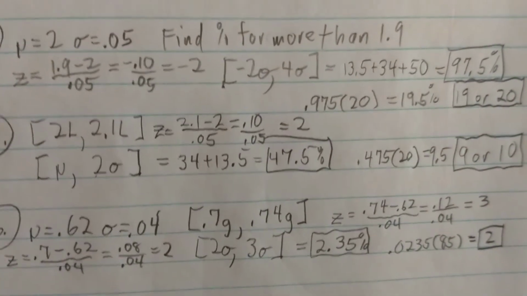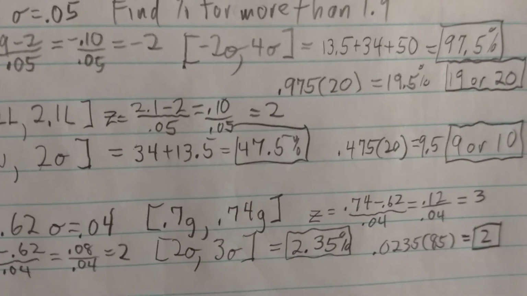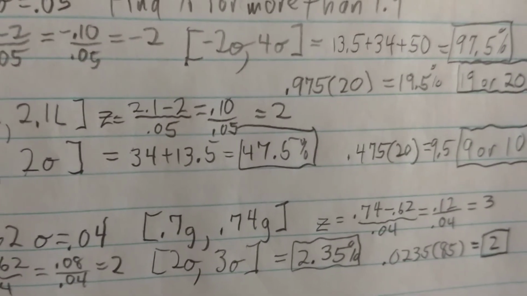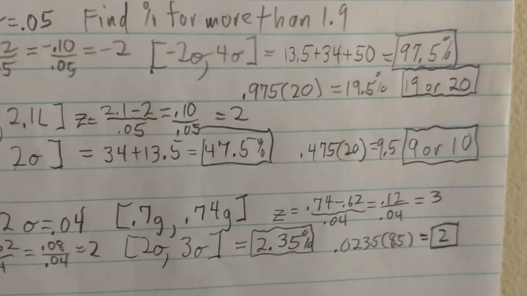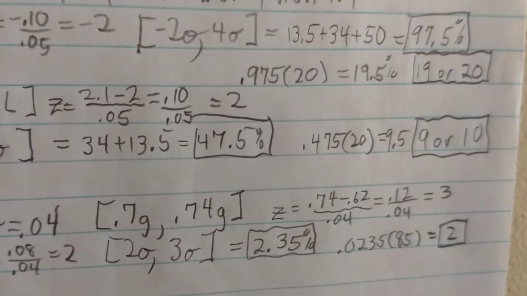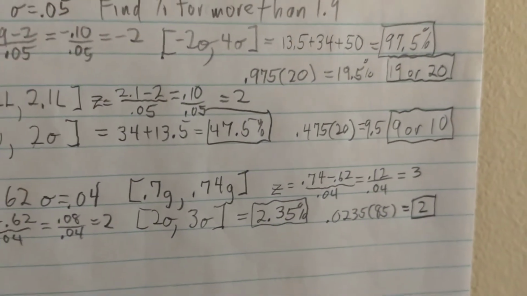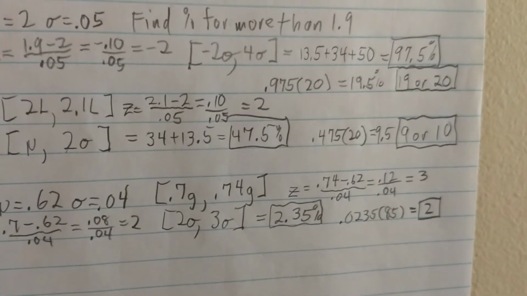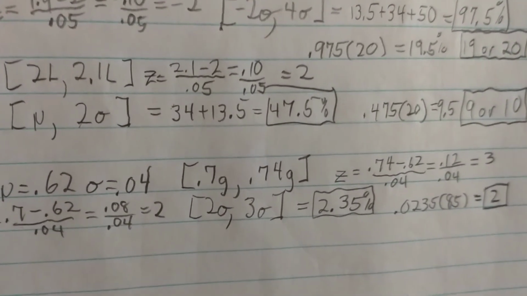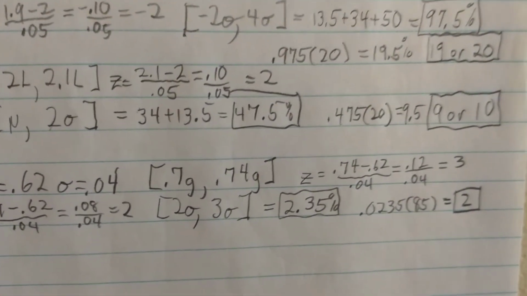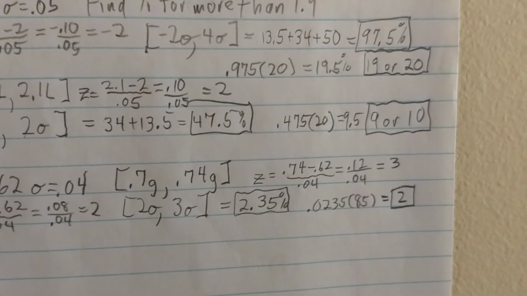So the left part of it is 13.5 plus 34 plus 50%, the whole right half, because we're going greater than, or to the right of, negative 2 standard deviations. And that's again 97.5%. And they're asking how many numbers we would get out if we had 20 numbers. 97.5% would be 0.975 times 20, or 19.5, and so the number of values that we would get out of 20 would be 19 or 20.